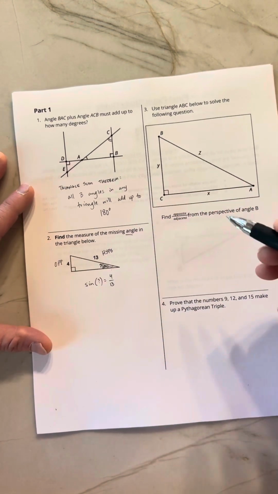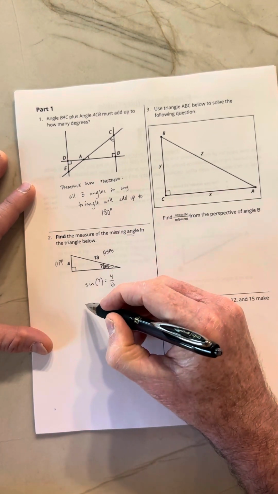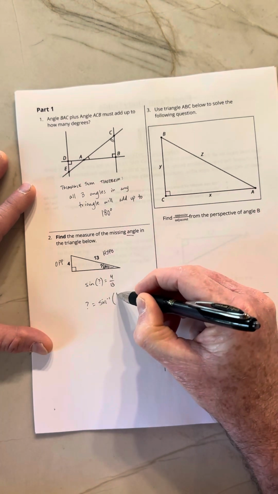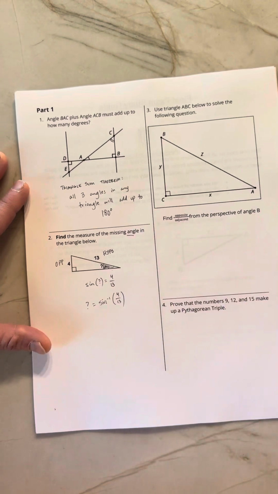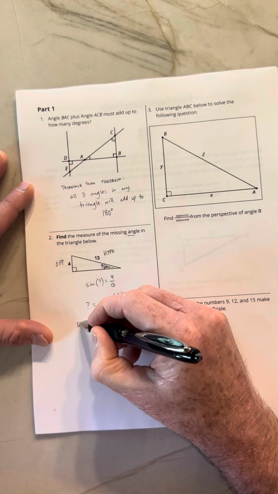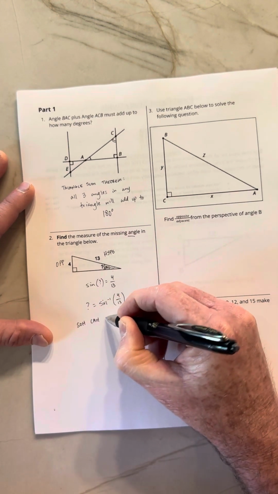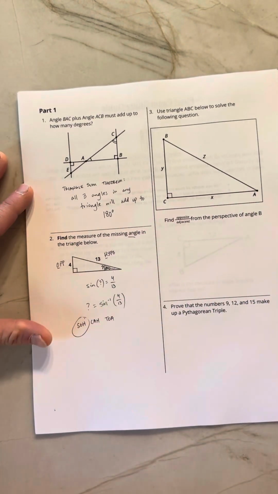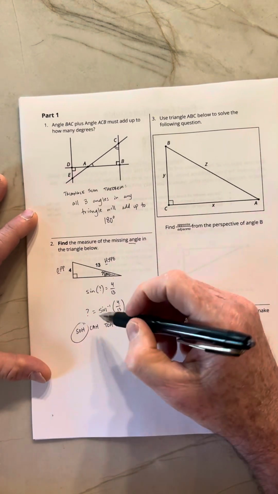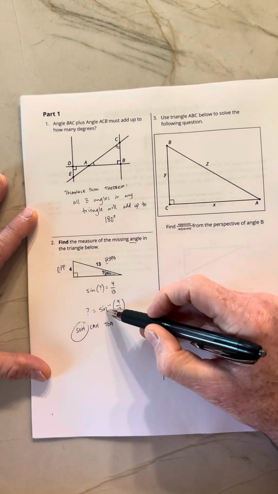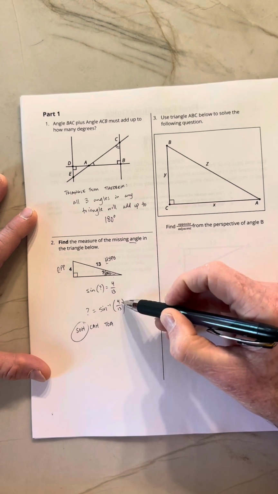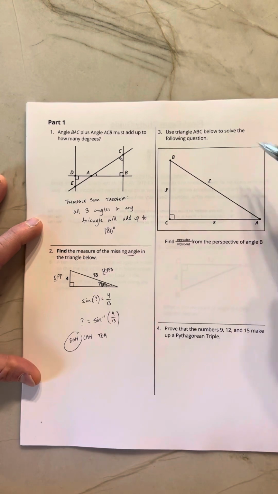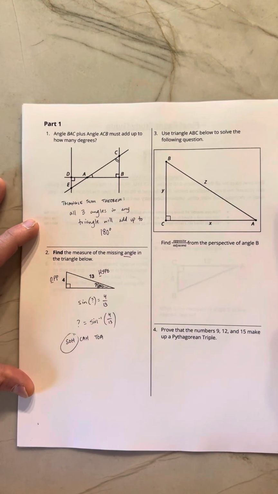To find the angle measure, you will go question mark equals sin -1 of 4 over 13. Why do I use sin? Because of SOH CAH TOA. The O and the H is SOH. And then you got to use arcsin or inverse sin of whatever this decimal is to figure out what the angle is. Okay, number 3, use triangle ABC to solve the following question.